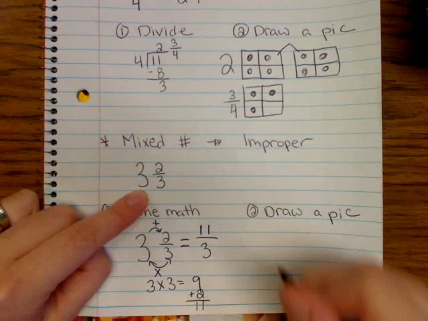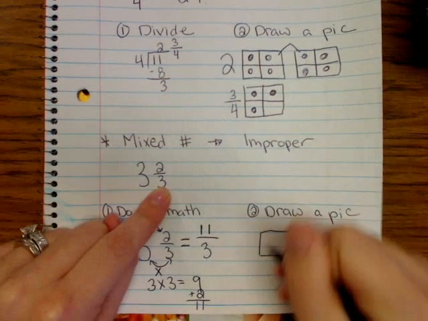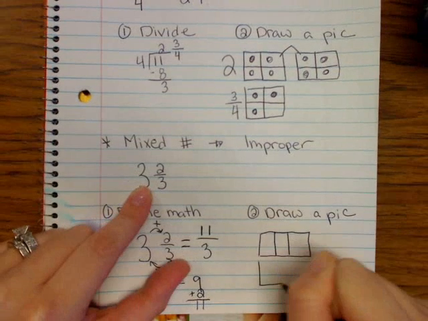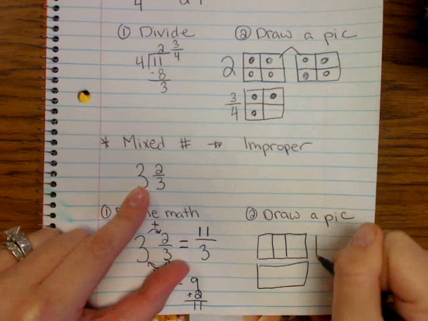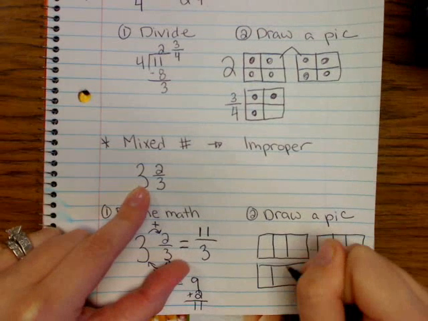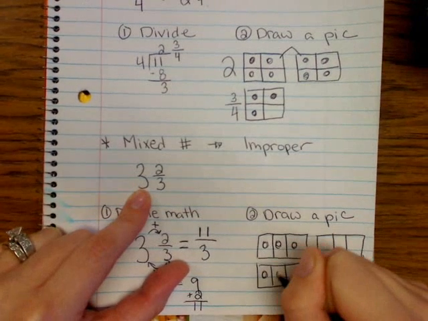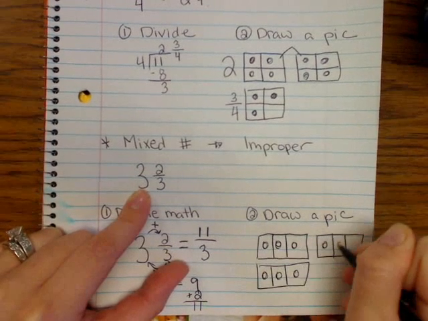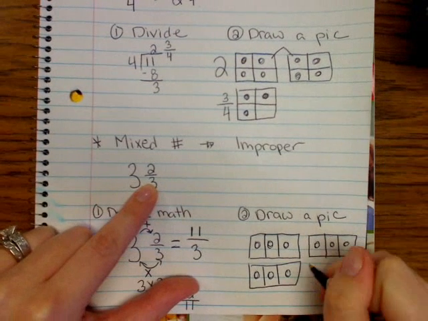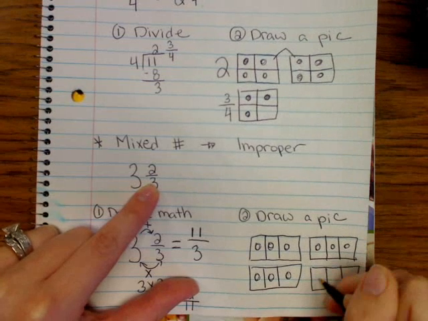Okay, well let me see. I'm going to draw my rectangle. How many pieces is each whole going to have? It's going to have 3, so that's how I'm going to know how to draw my picture. But I know I have 3 wholes, so I know I have to draw 3 of these for sure. Okay, and if it's a whole, then that means they will be all the way shaded in. Okay, that takes care of that part. Now the 2/3. I'll have to draw another one, because I have to include the 2/3. 2 out of 3.